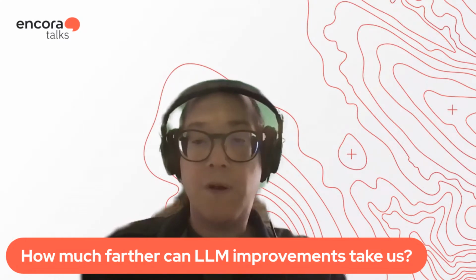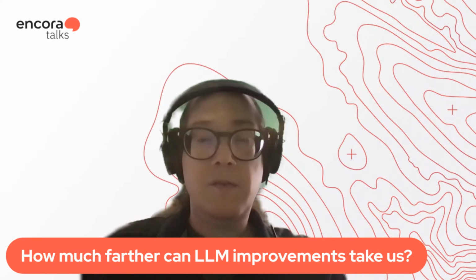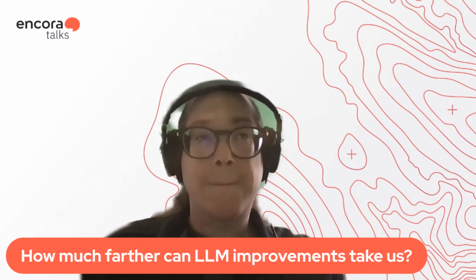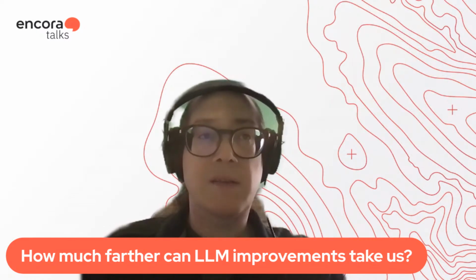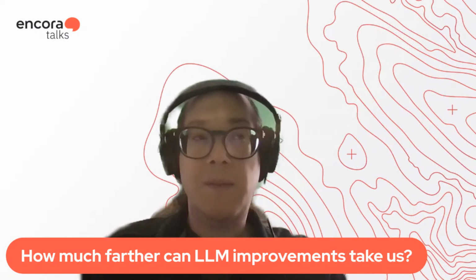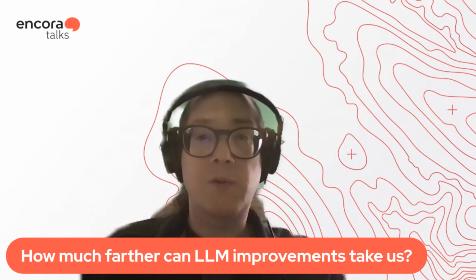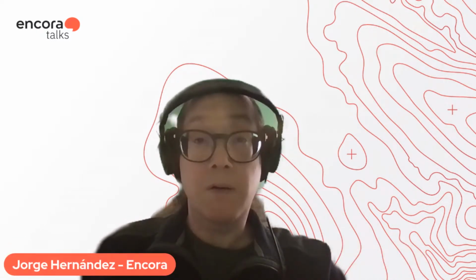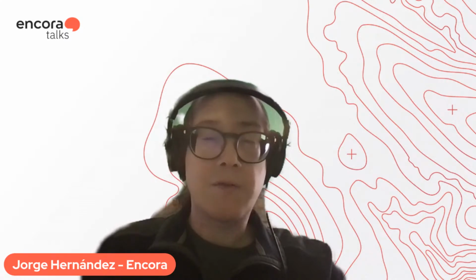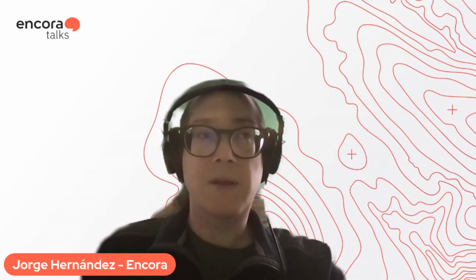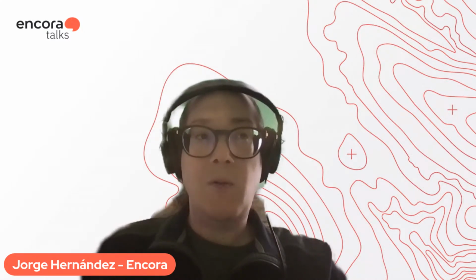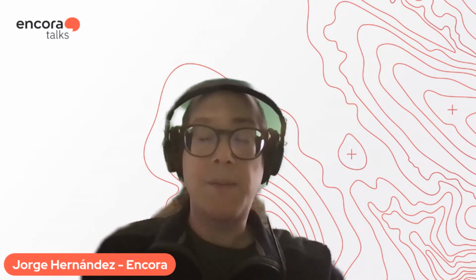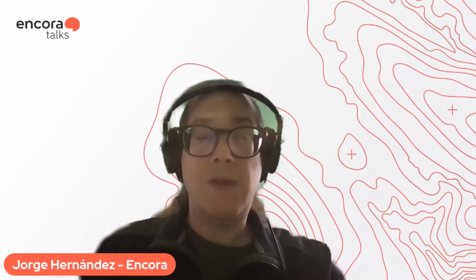How much farther can LLM improvements take us? This is a really interesting question. I think we might be hitting a little bit of a wall right now with the bigger models. What will happen is that they will gain much better capabilities for vision. We will see them gain much better capabilities for audio. I don't think we'll see that much of an increase on actual reasoning and planning capabilities. So with the right prompting techniques, we can work around that.